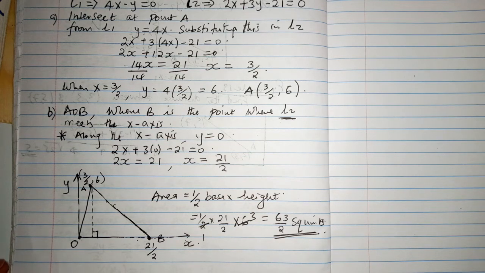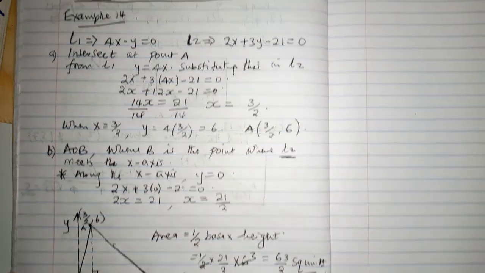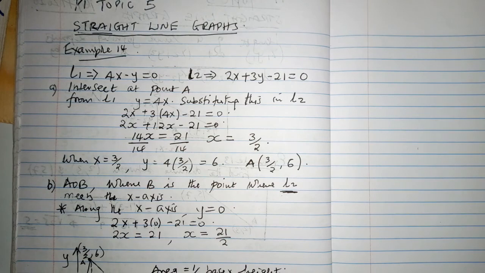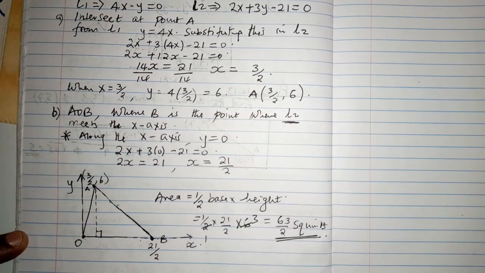That brings us to the end of this topic, straight line graphs, P1 or Pure Mathematics 1, chapter 5.